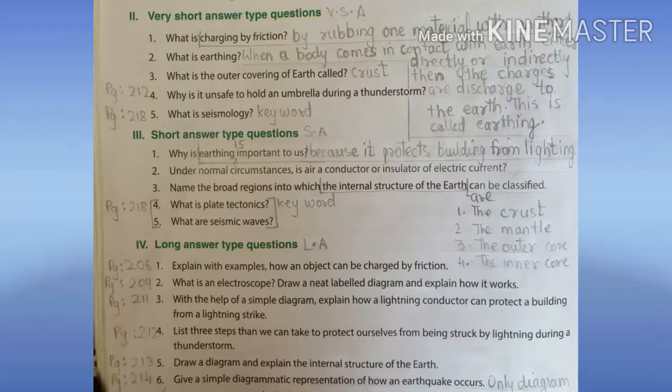This is called earthing. I'll repeat. Answer number 2. When a body comes in contact with earth either directly or indirectly, then the charges are discharged to the earth. This is called earthing.